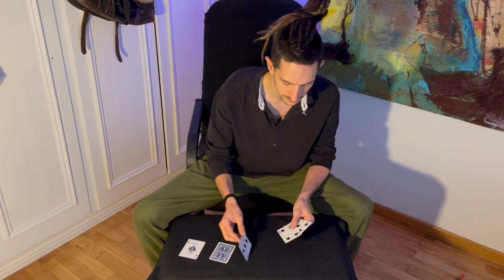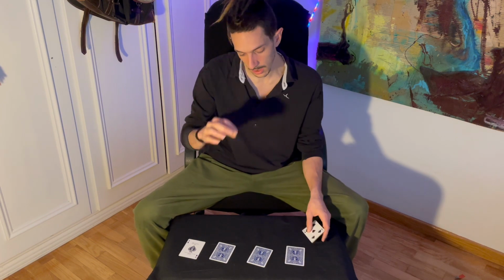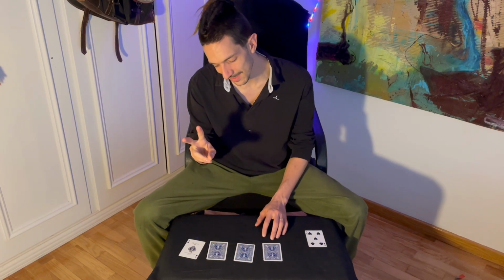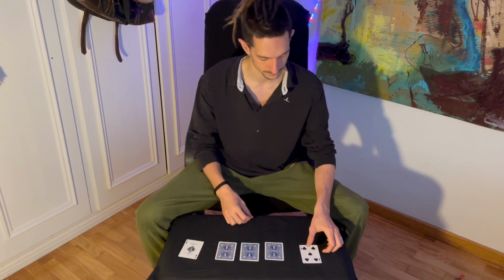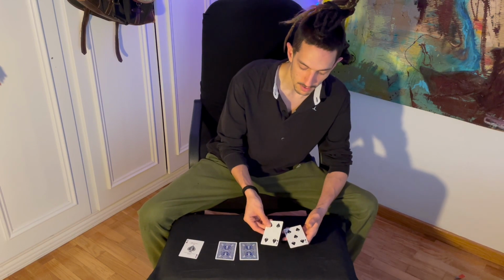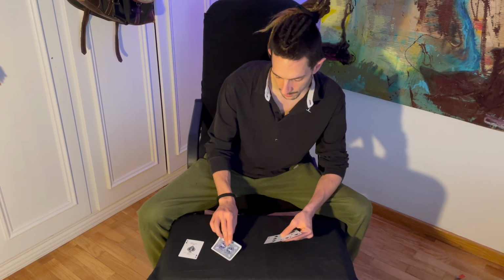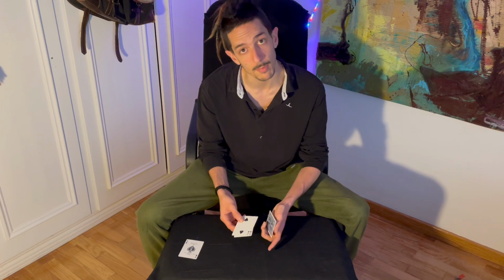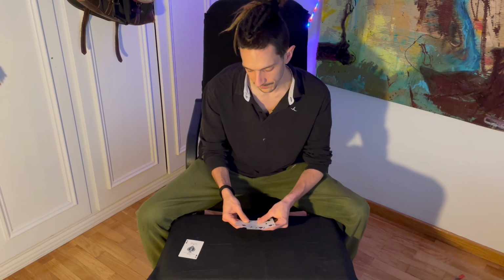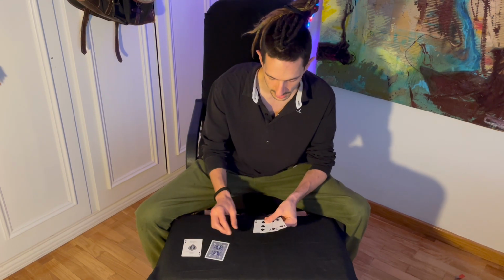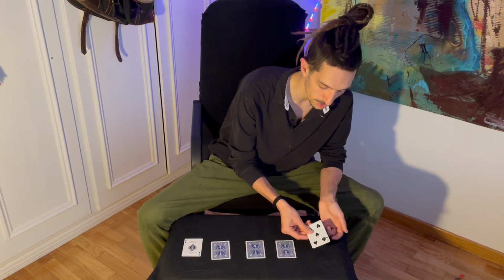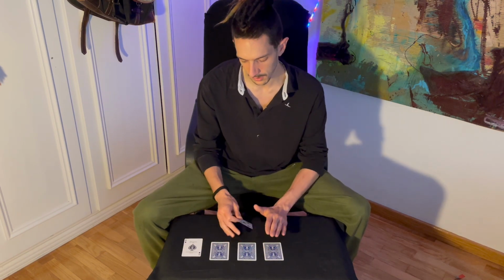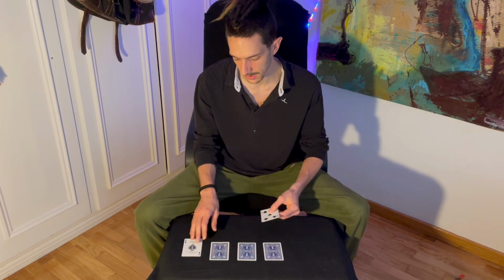Okay, and in this moment, I'm going to do the same trick, the same method, but in a different way. So it's 5, 4, 3, 2, and 1. Very good. And I do this. So what happened here? When I take the 2, I need to point in every single card. So makes more sense.